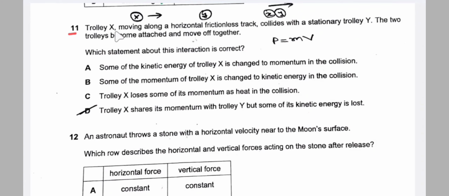Question number 11. Trolley X, moving along a horizontal frictionless surface, collides with a stationary trolley Y. So Y is stationary. The two trolleys become attached and move off together. Which statement about this interaction is correct? So first of all, we know that momentum is always conserved, and since it is not an elastic collision, kinetic energy is not conserved, but momentum is always conserved.